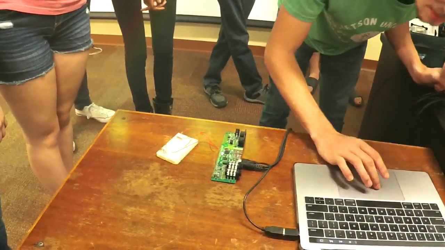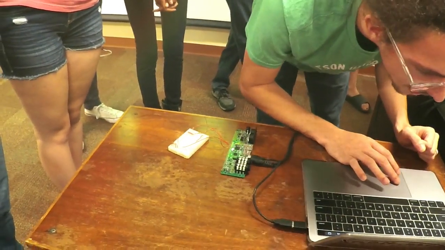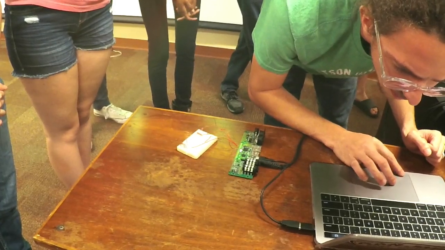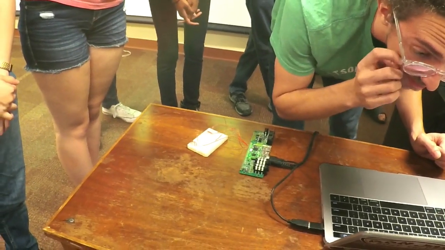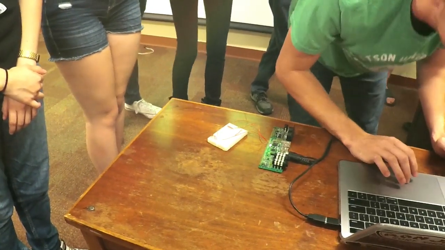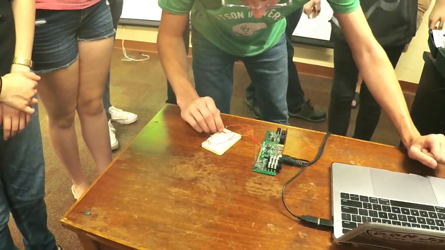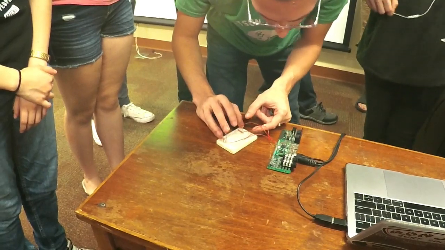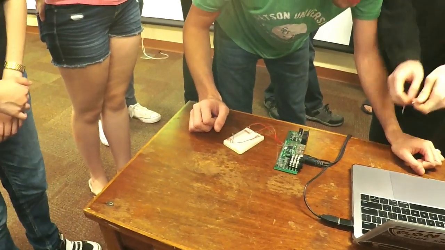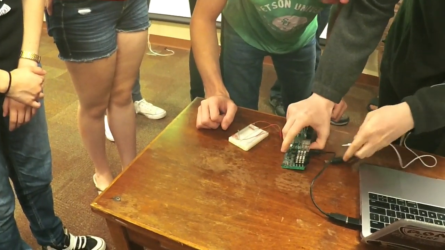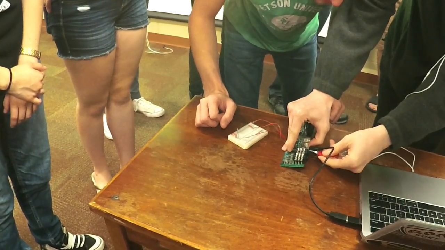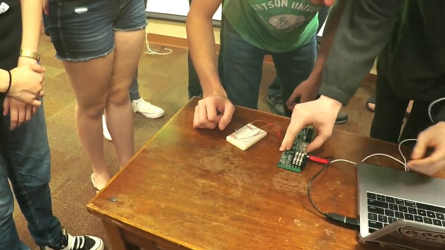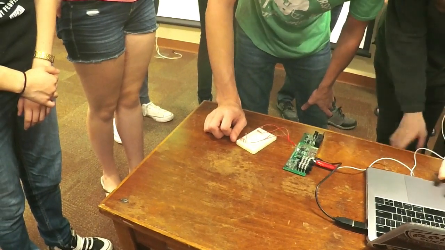Right. It should be making sound. Alex, do you want to take a look at this? I'm not sure what's not working. Let's hope this doesn't hurt my ears again. Does it work? I'm not hearing anything right now.